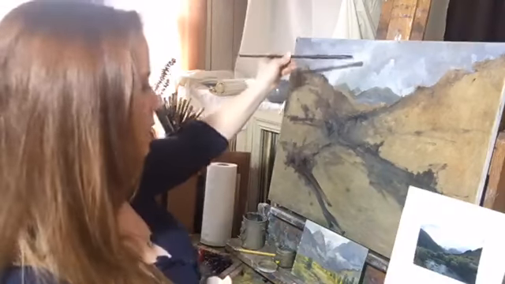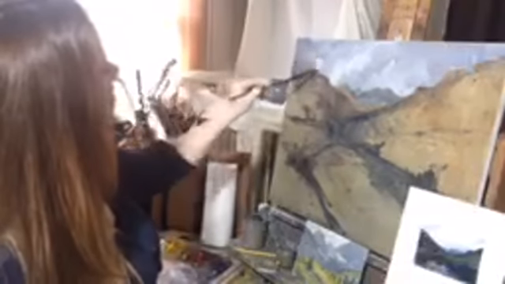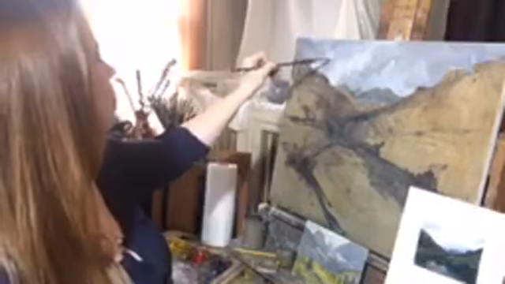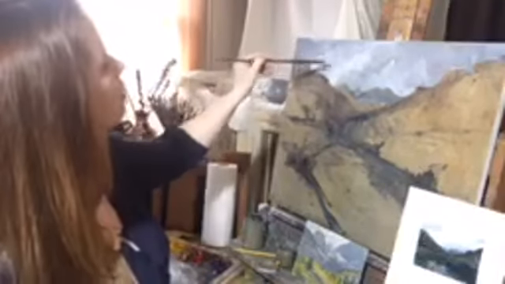So I'm just kind of getting some of this cloud shape, like that mass. My thoughts exactly. Thank you. Thanks. So this is going to be some of these clouds in here.